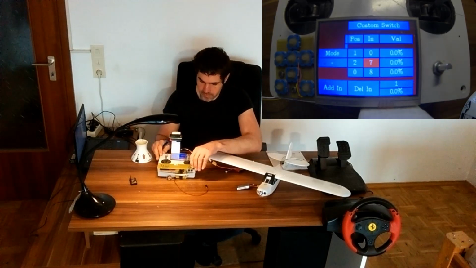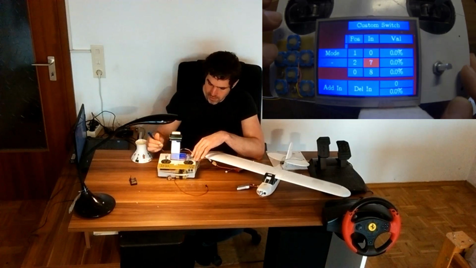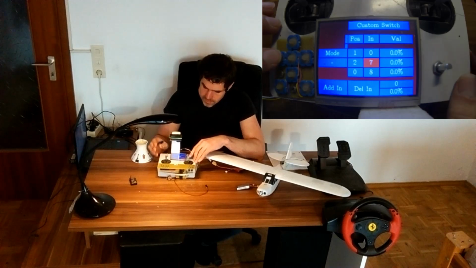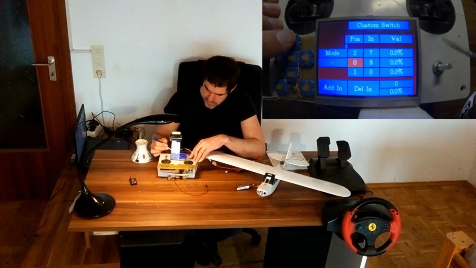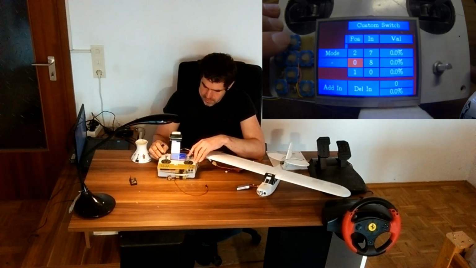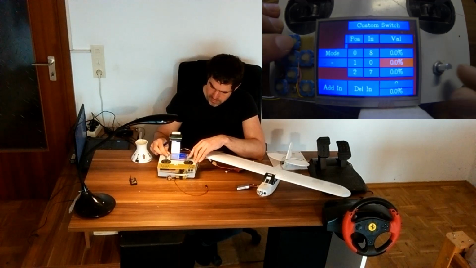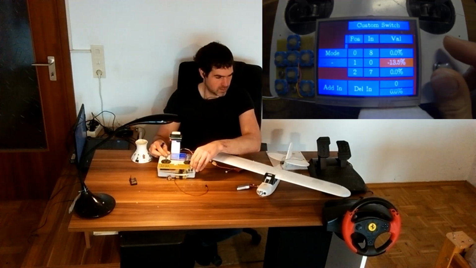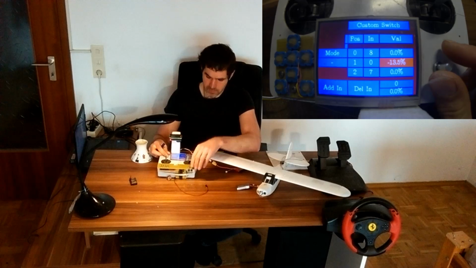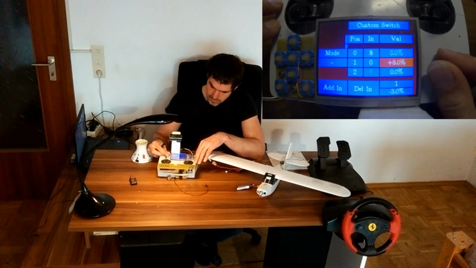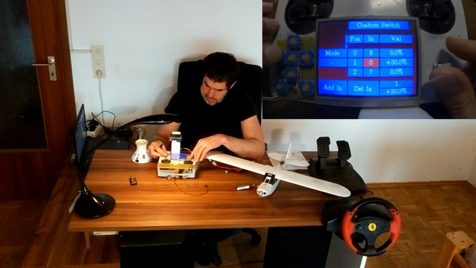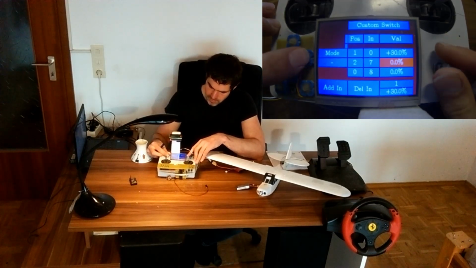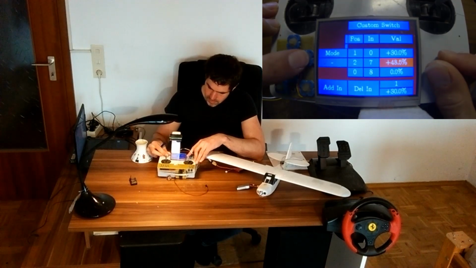So now I'm going to apply some output values here. On position 0 I will leave it at 0. On 1 I'm going to set it to, let's say, so I'm working on the right one, positive 30, and on 2 I'm going for positive 60, for example.